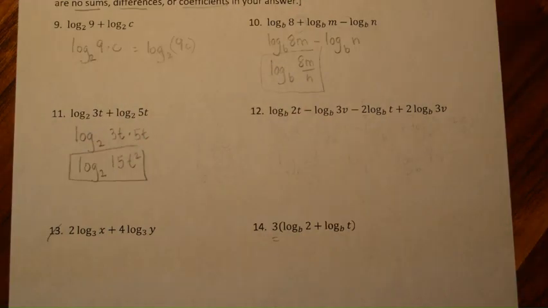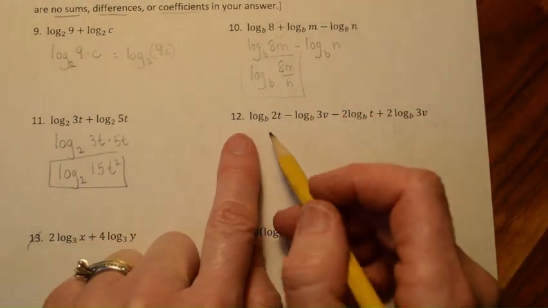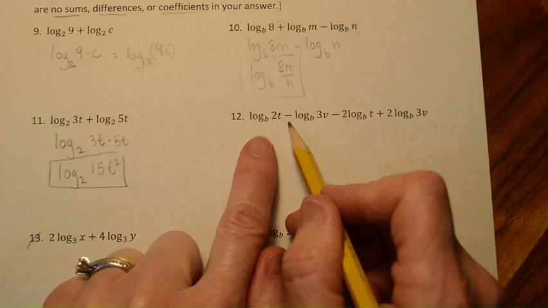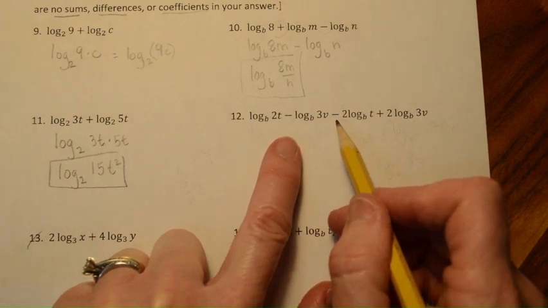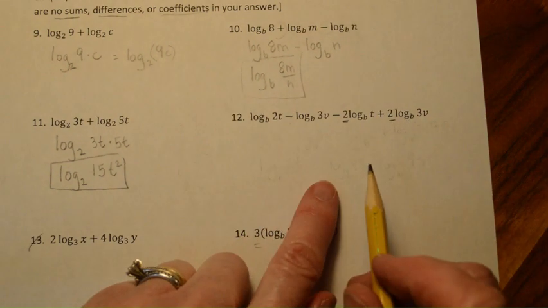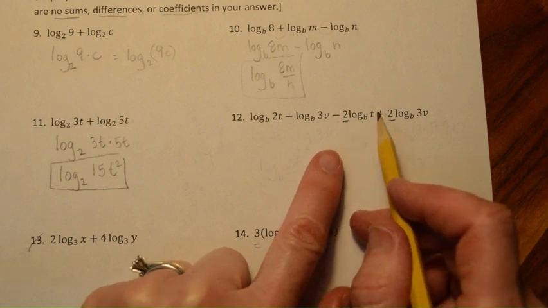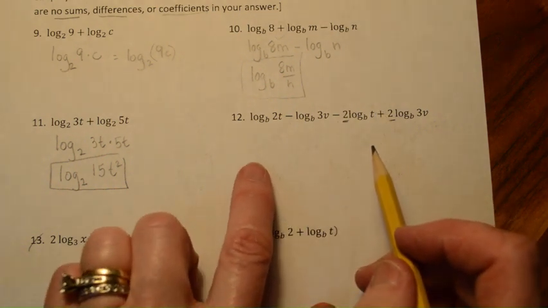Okay, so let's take a look at this one now with all these different terms. We go through, we see a difference, so we know we're going to have to turn that into a quotient, another difference. We also notice here and here we have two coefficients, and so we're going to end up turning those into powers because of the power rule.